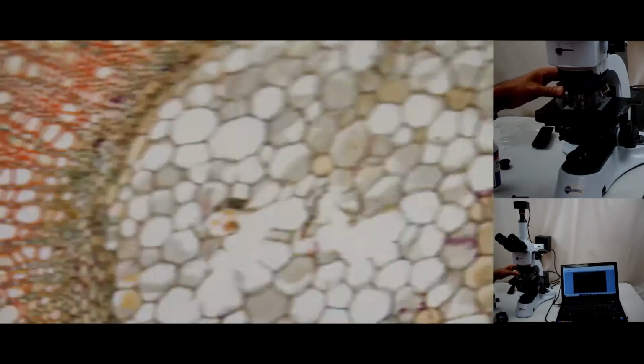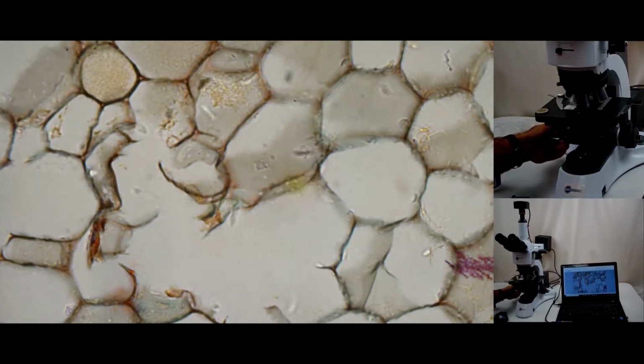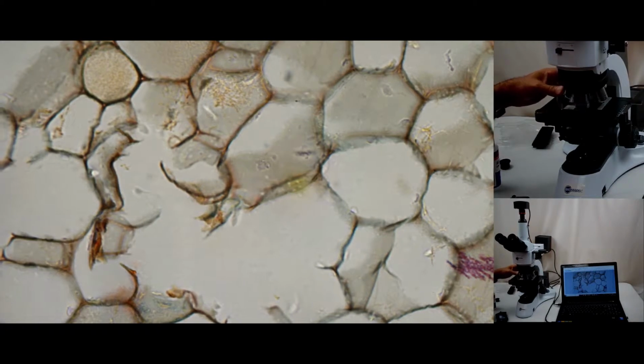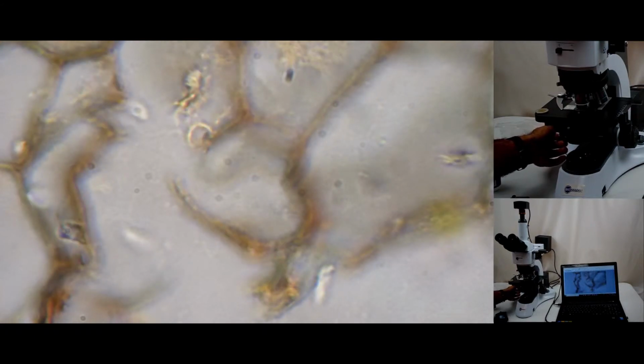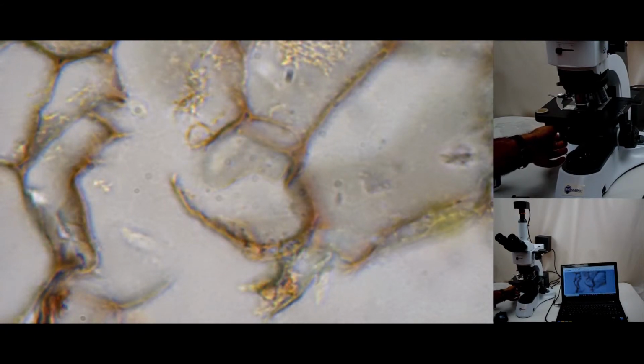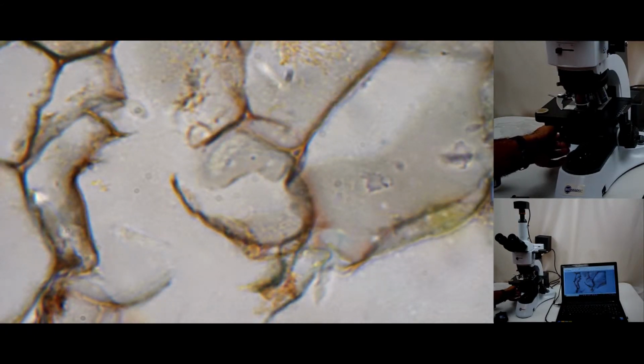And next is 50x. If you like to readjust the focus, you might need to retune it a little bit. And 100x, since the sample is a little bit thick, so all of them will not be at the same time in focus. This is a Brightfield.